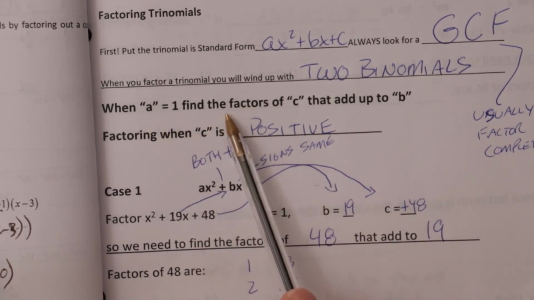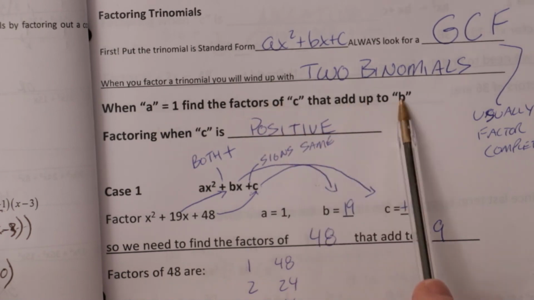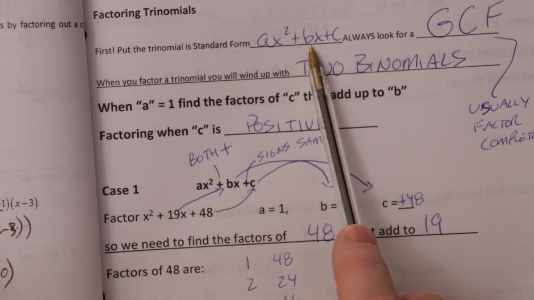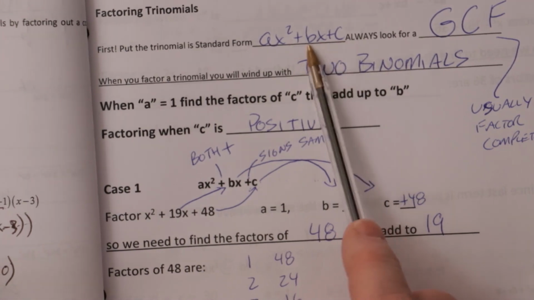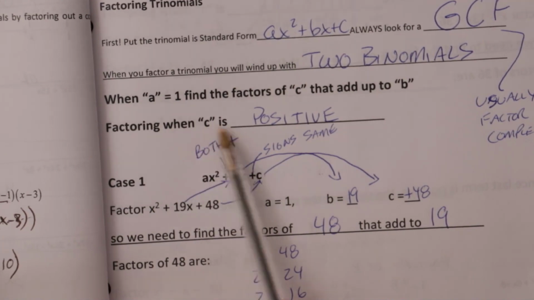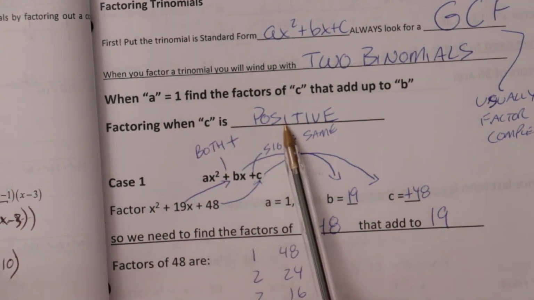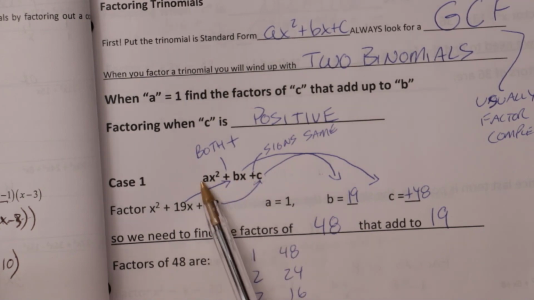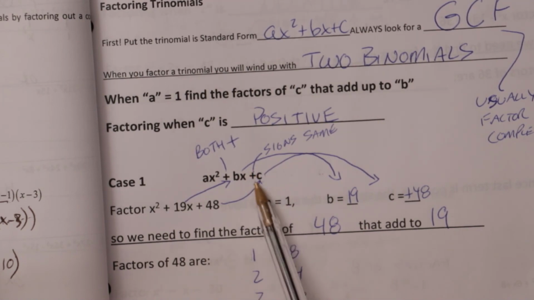Now we're going to find the factors of c that add up to b. That's what we're looking for here. Remember, here's our c and here's our b. It's the product and the sum. For this one, we're looking at when c is positive, so we have a plus c at the end. That plus c is where you start. You don't start in the beginning. You start looking right here at that plus c.